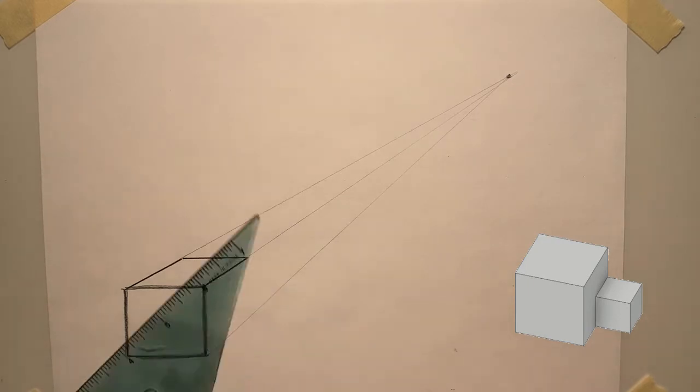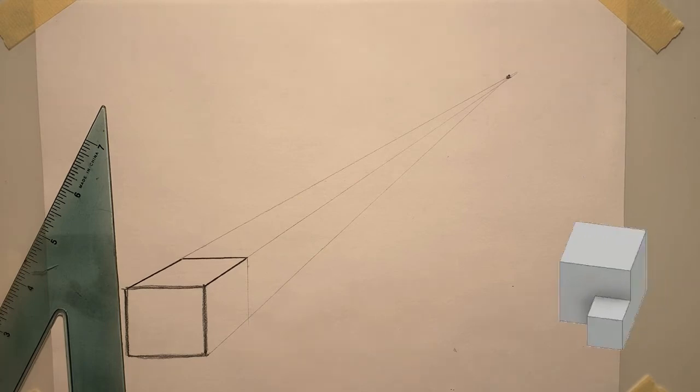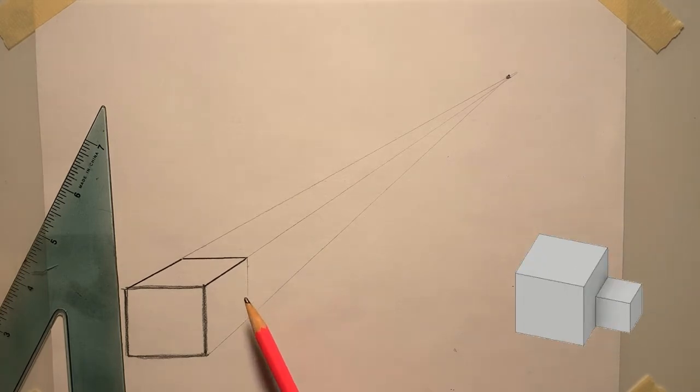Now, I want to very lightly put in a height line back here, but again, construction line, because that's not going to be permanent. I need to draw my smaller square shape in here. So I'm going to have to erase some of those construction lines. I just need that for reference right now.